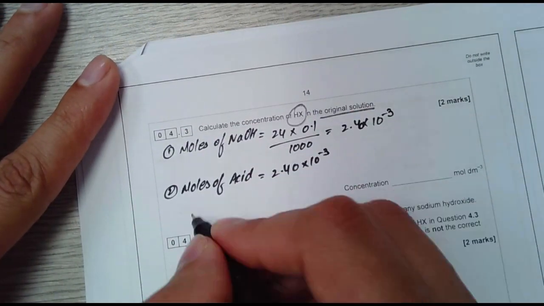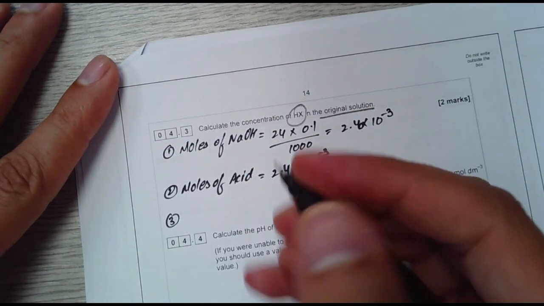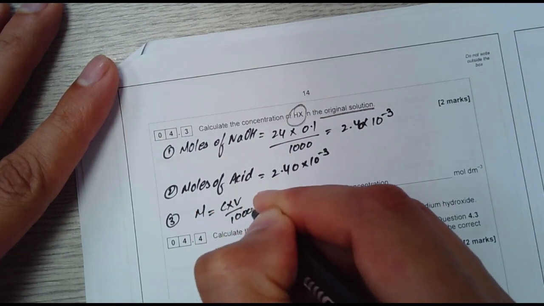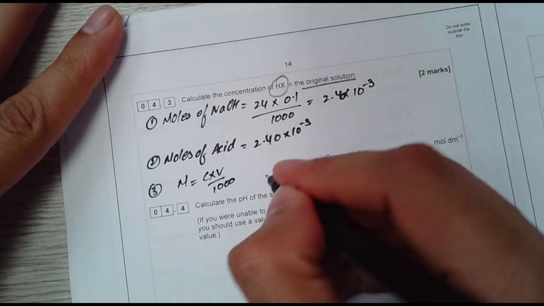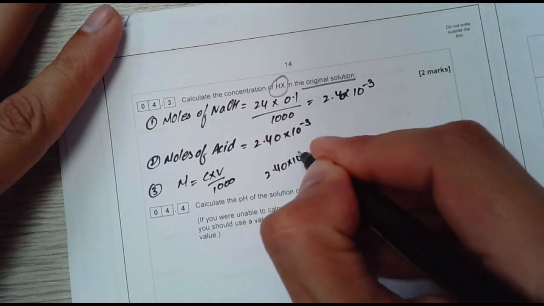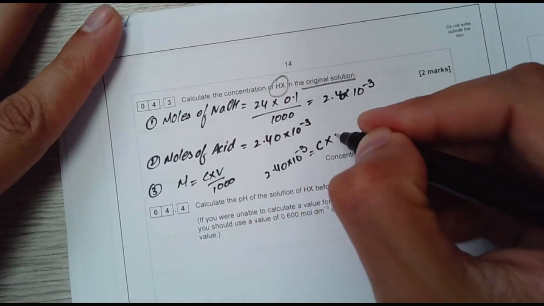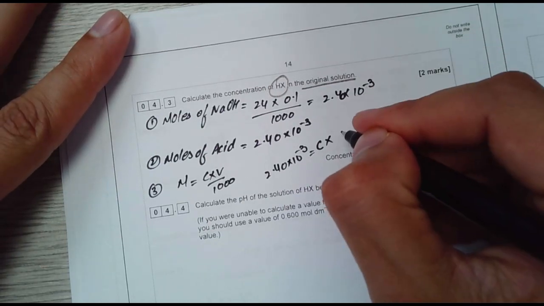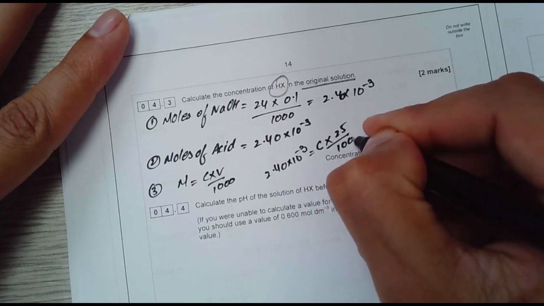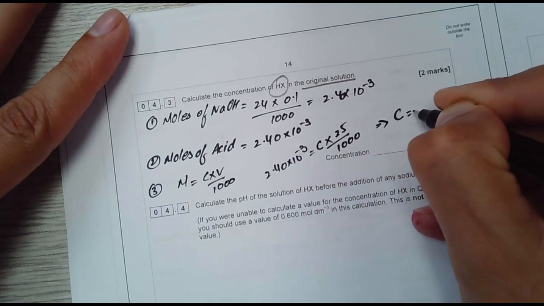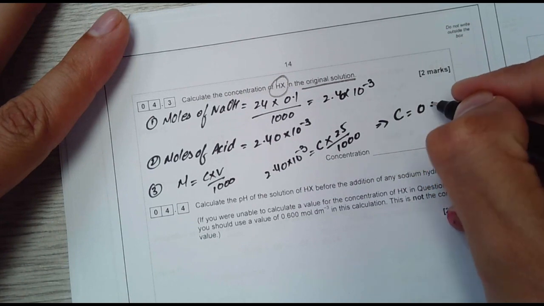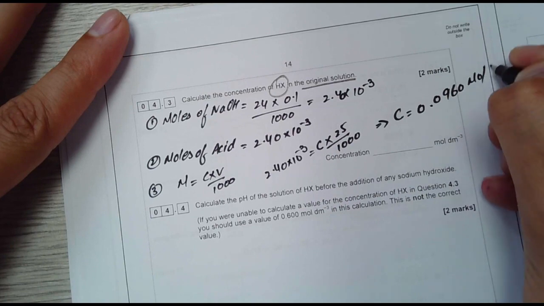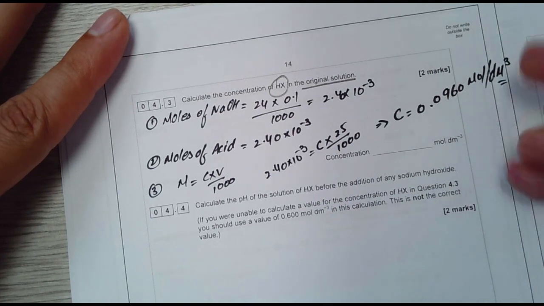Then I can work out the concentration of acid using moles equals C times V over 1,000. 2.40 times 10 to the power of minus 3 equals C times the volume of acid, which was 25 over 1000. And from here, your concentration value will be 0.0960 mole per dm cube.